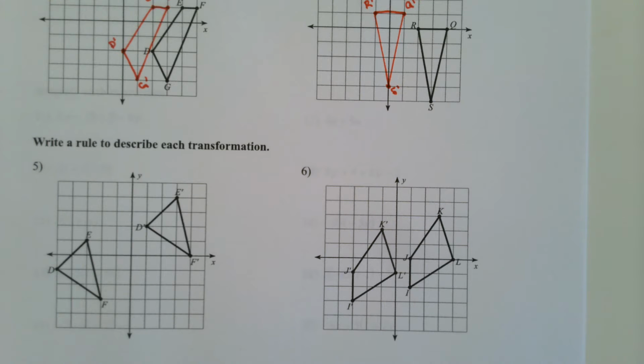All right, so I want you to go ahead and pause the video and try to write the rule for questions 5 and 6 before we come back together and do these two together, and make sure that you correctly describe the movements that you got going on and how many times you are moving in a certain direction. All right, so go ahead and pause the video now and try questions 5 and 6.